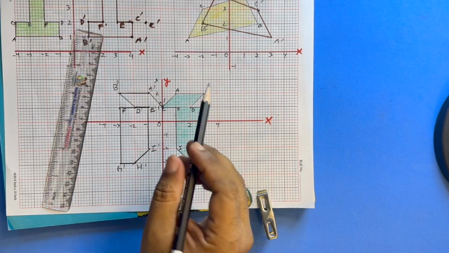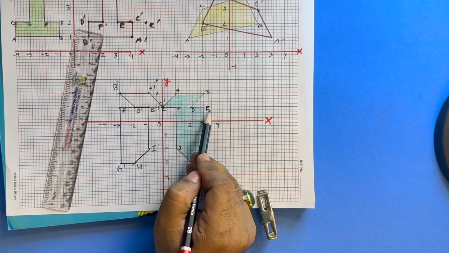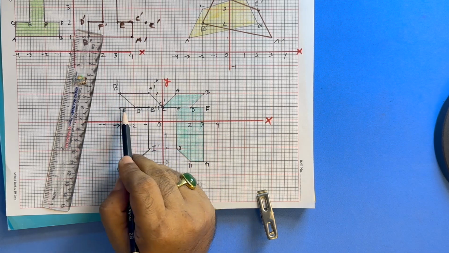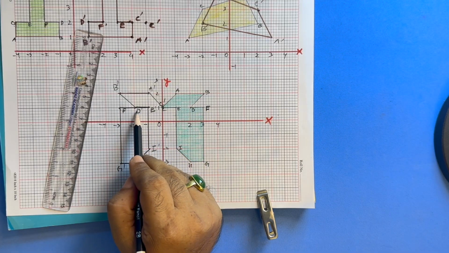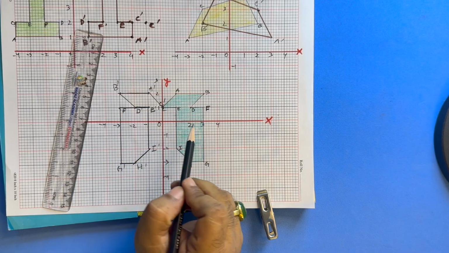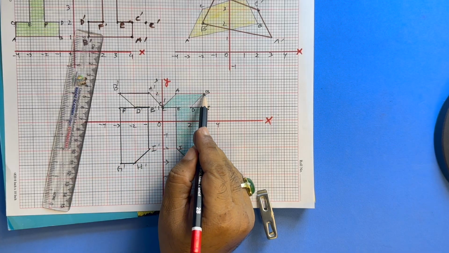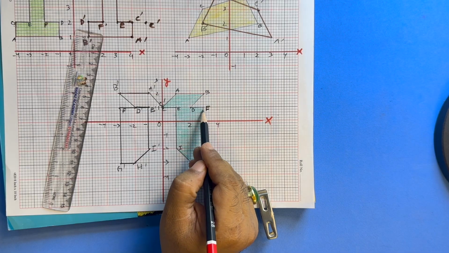Okay, let's check again. A to B line, and then E to F line, and in between the E to F line there is a D over here, and below the B it is F, right?